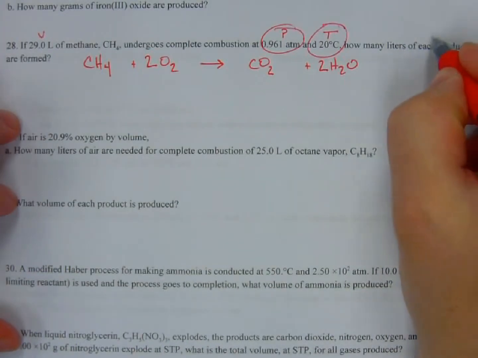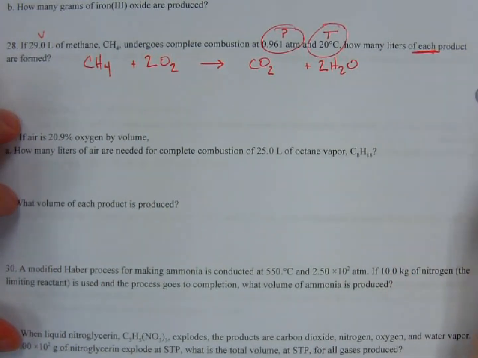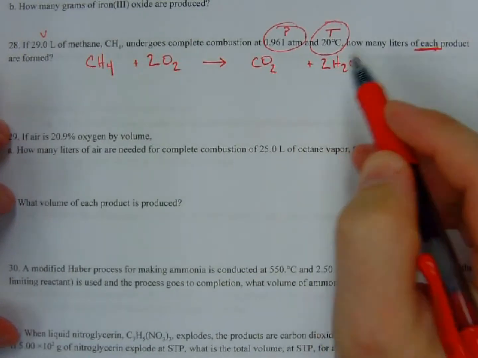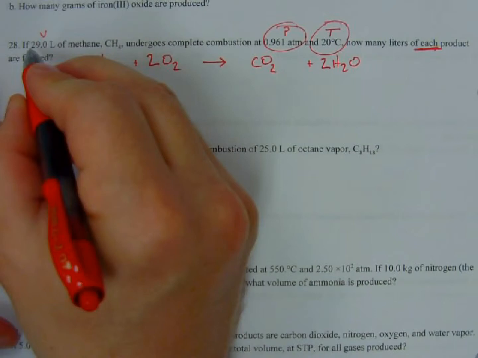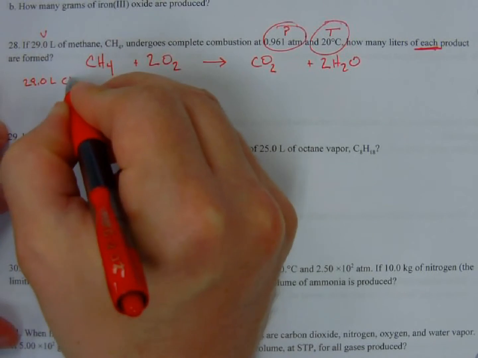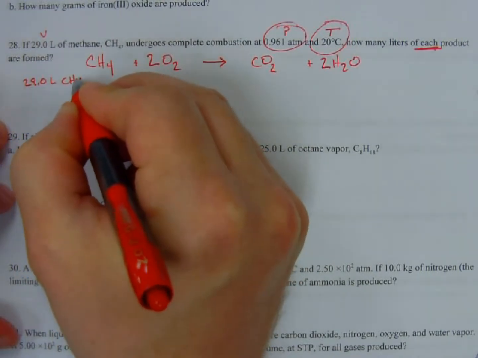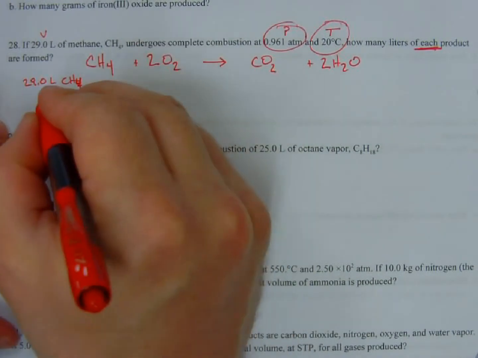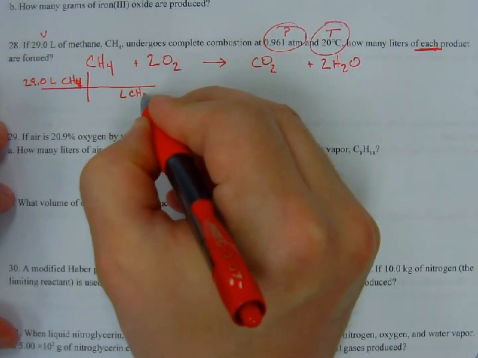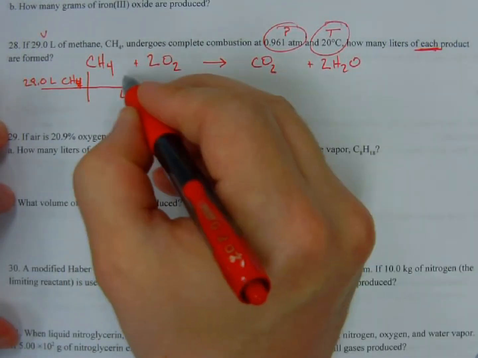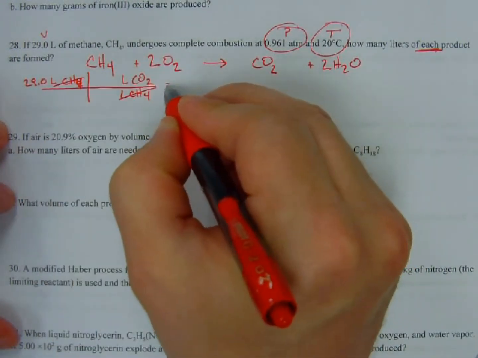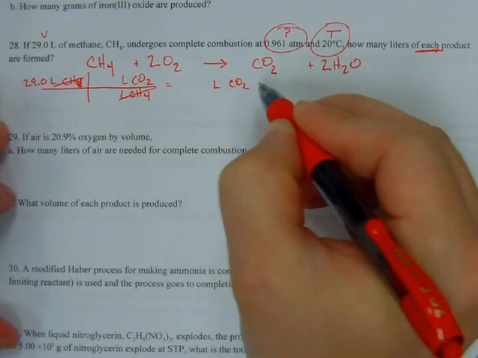This is actually asking for each product, so I'm going to generate 2 different answers here. I'm going to generate a volume of CO2 and a volume of water. So let's start with what was given to me by the problem. I want to cancel out liters of CH4 and go into liters of, let's do CO2. That way liters of methane cancels. My answer will be in liters of CO2.